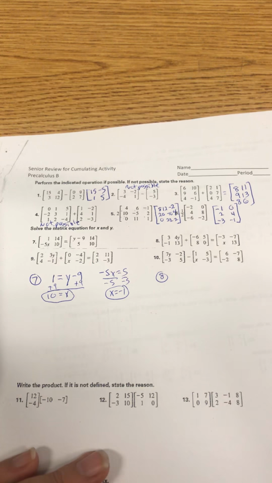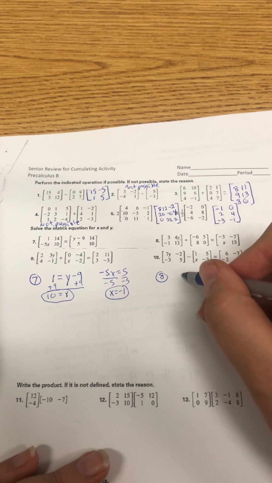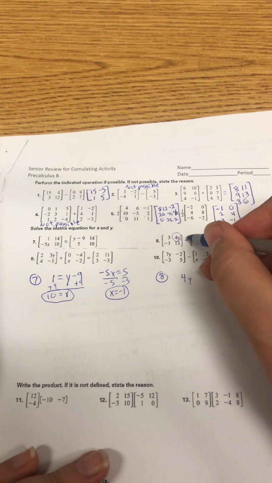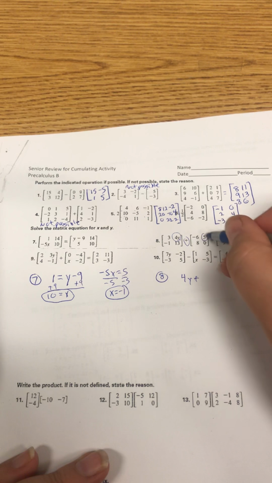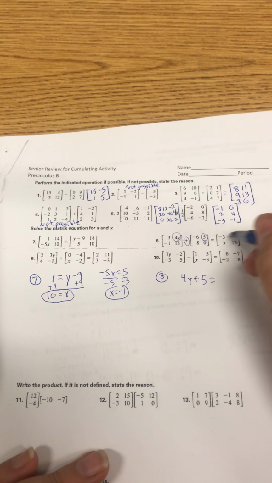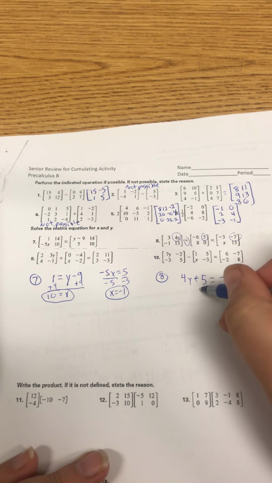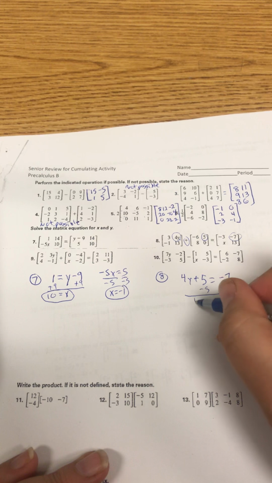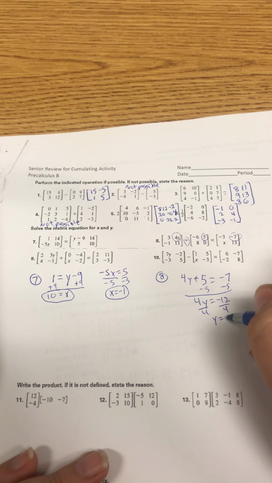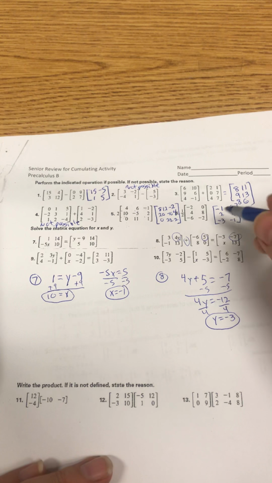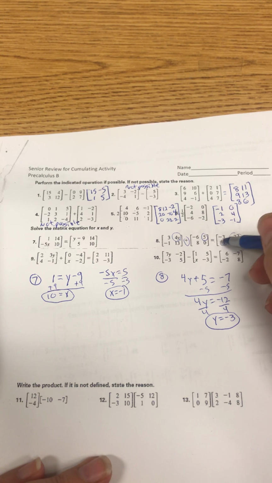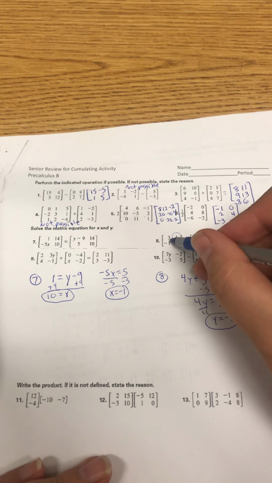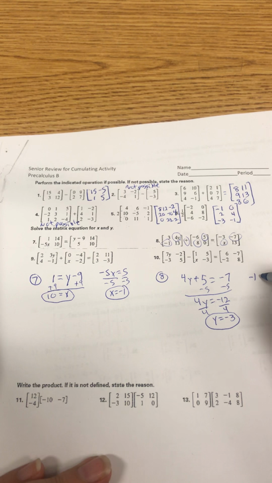Number 8, done the same way. 4y, right here, plus 5, because it's in the same position, equals negative 7. We subtract our 5. 4y equals negative 12. Divide, and y is negative 3. For the x value, this is over in the second row, first column. This is going to become negative 1 plus 8 equals x. So 7 is equal to x.